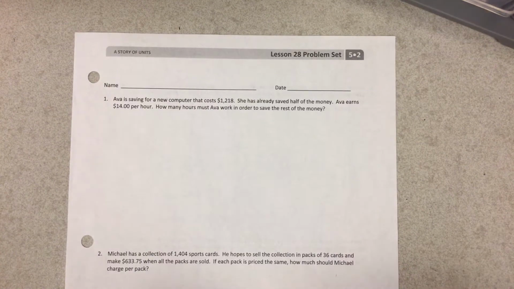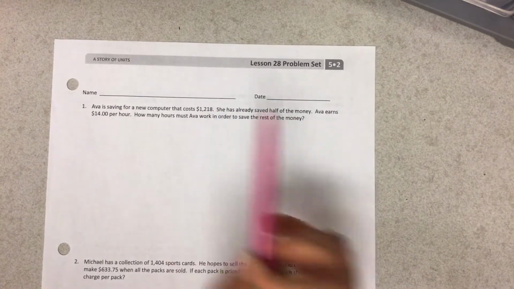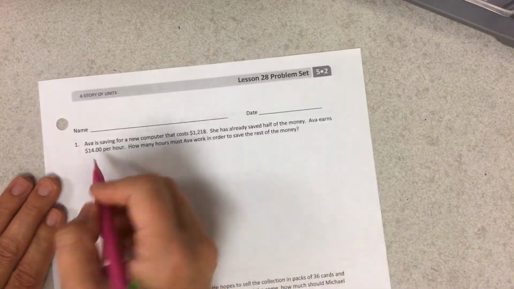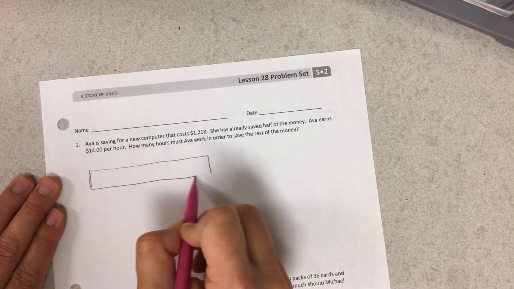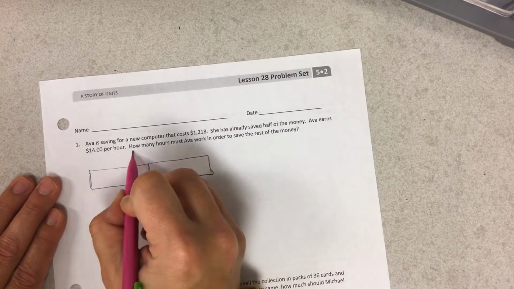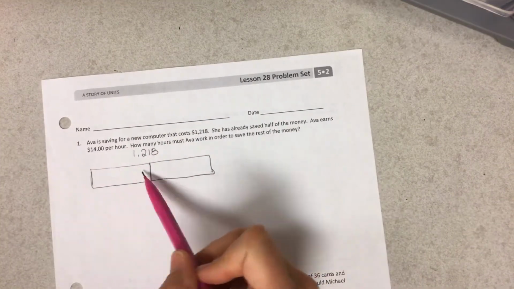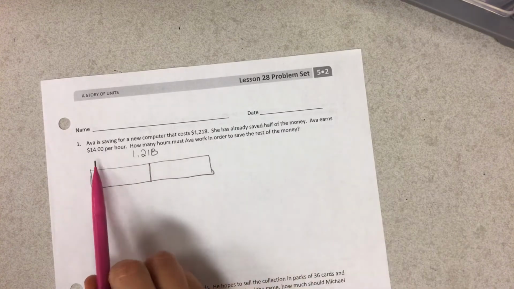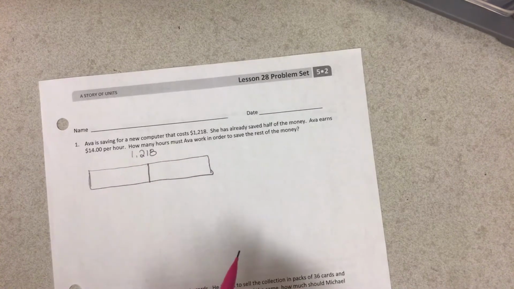So let's start off with number one. It says, Ava is saving for a new computer, and it costs her $1,218. She has already saved half the money. So here is how much money she needs, and of that $1,218, she has already saved half of it. And it says she earns $14 per hour. So how many hours must she work in order to save for the rest of her money?